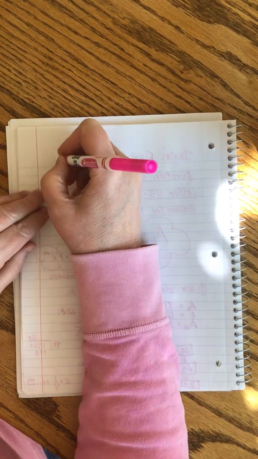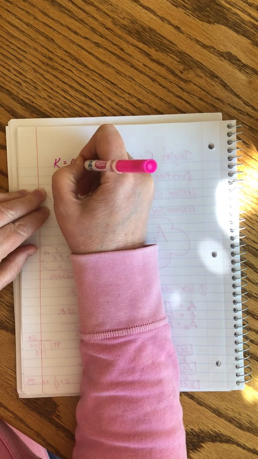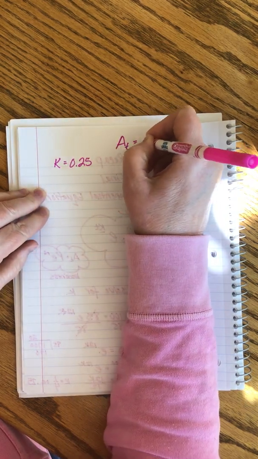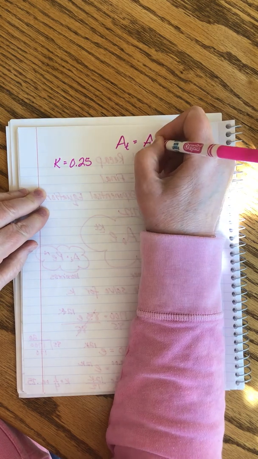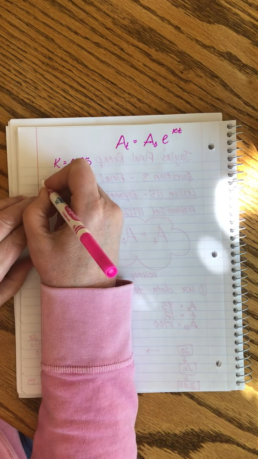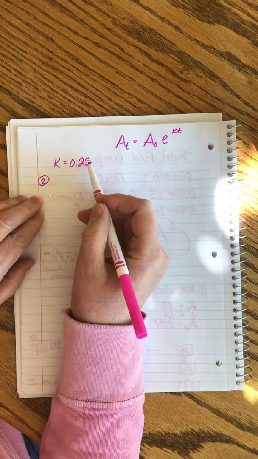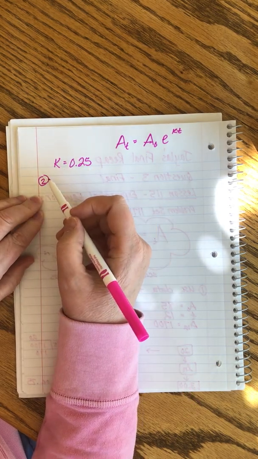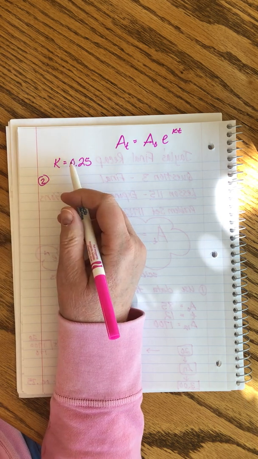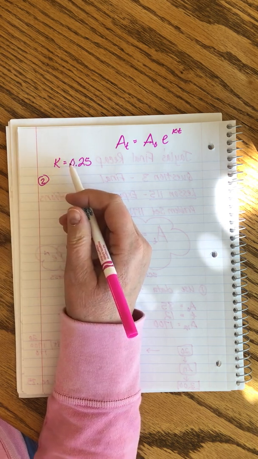All right, so I'm going to flip over. I know that k equals 0.25, and I'm going to rewrite my formula. You just have to hardcore memorize this. e^kt. Okay, so we did our first step, that's to solve for k, and now our second step is to deal with the other one.